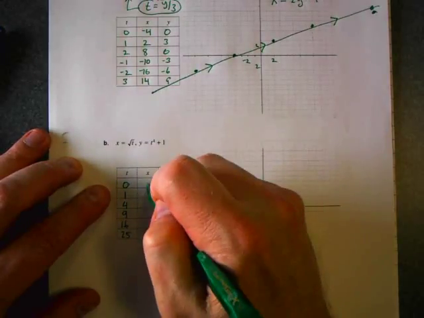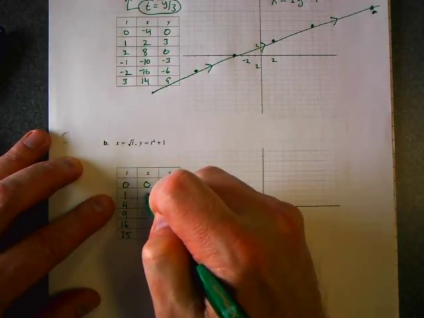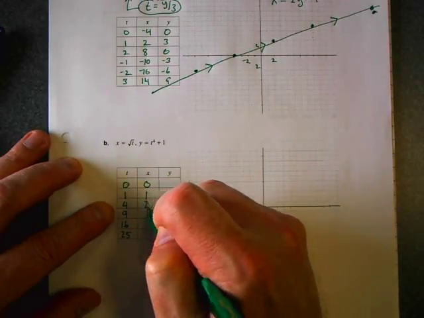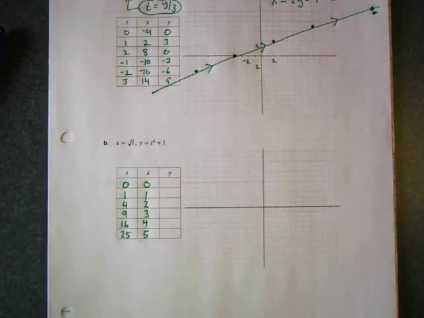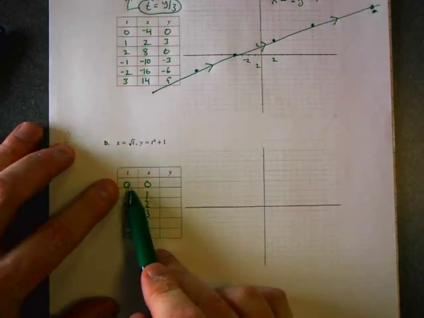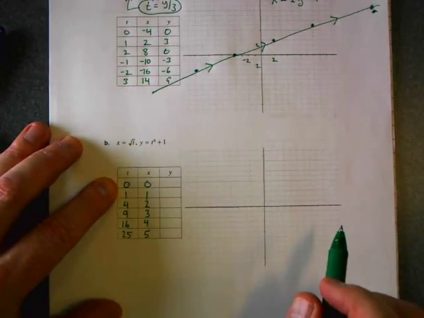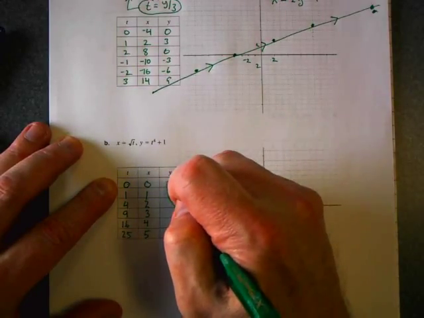What's the square root of 0? What's the square root of 1? Square root of 4? 3, 4, 5. Yeah, I can pick clever numbers there. Now let's figure out the y's. What's 0 to the 4th? 0, and 0 plus 1 is 1. You're giving me the final answer, that's right.